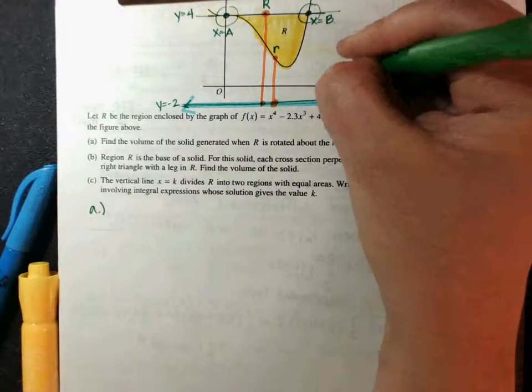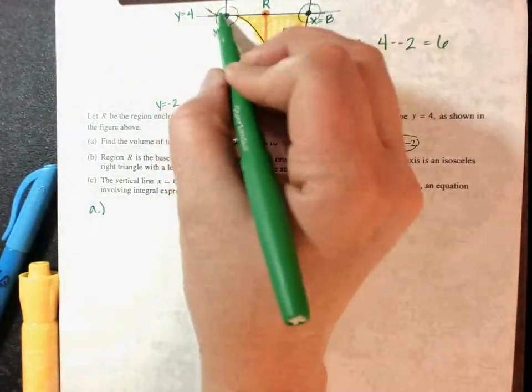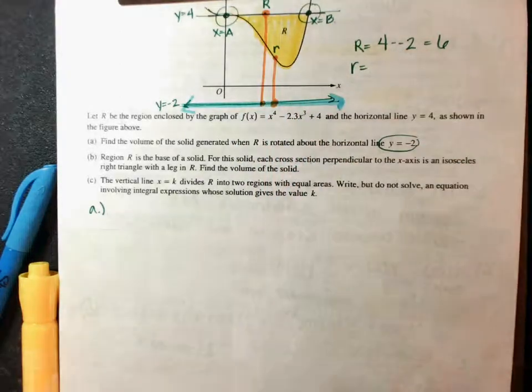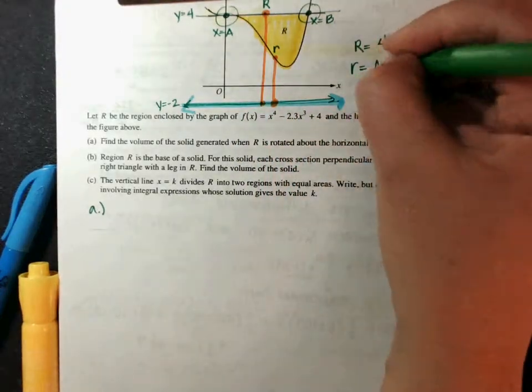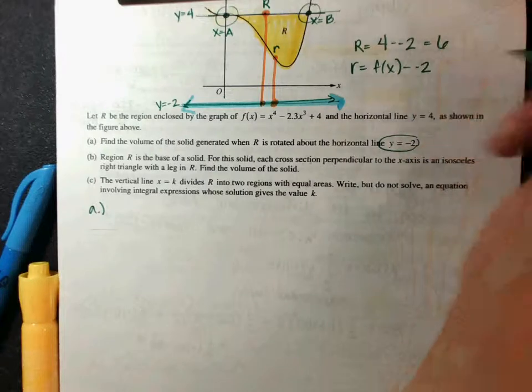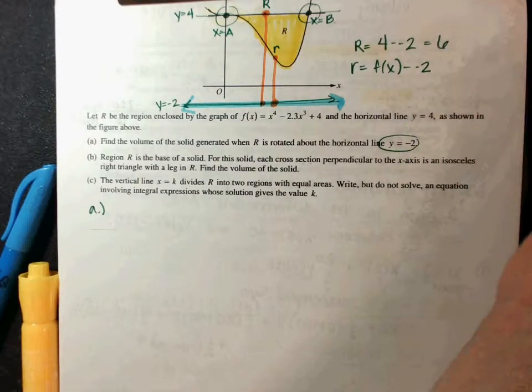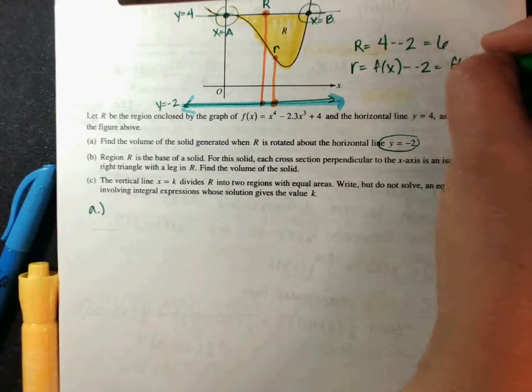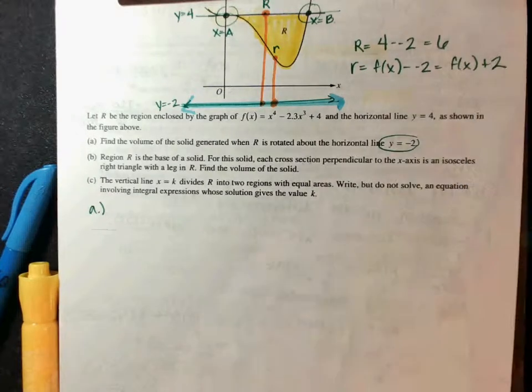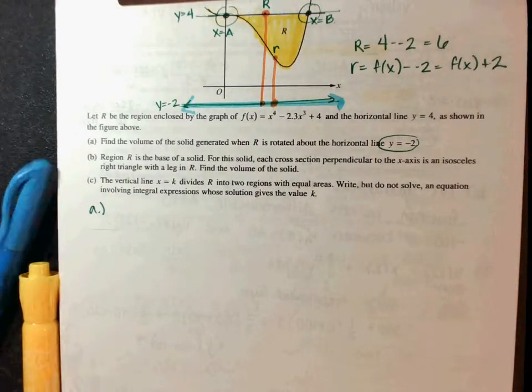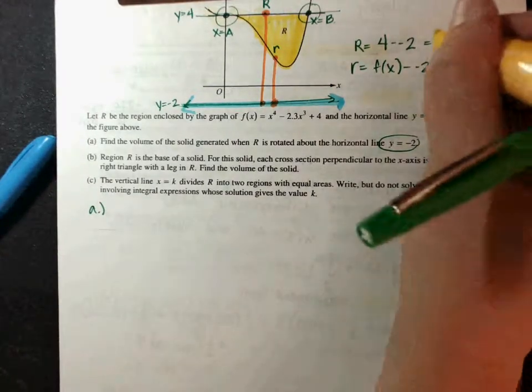Okay, little r is going to be this equation, minus negative 2. So I'm going to call it f of x minus negative 2. Now, I'm going to rewrite that as f of x plus 2, just because I don't want to have a bunch of extra negatives and random stuff to have to worry about.